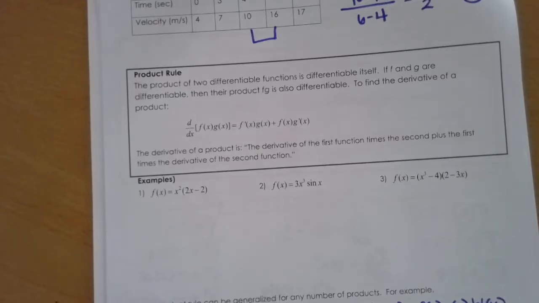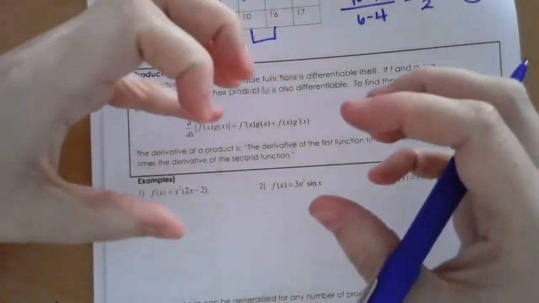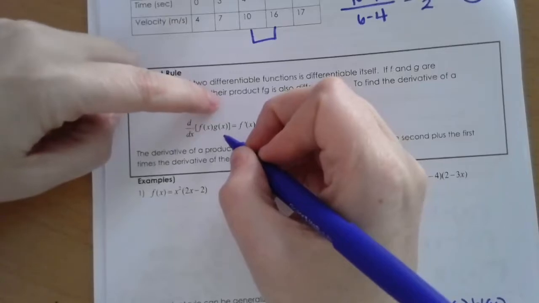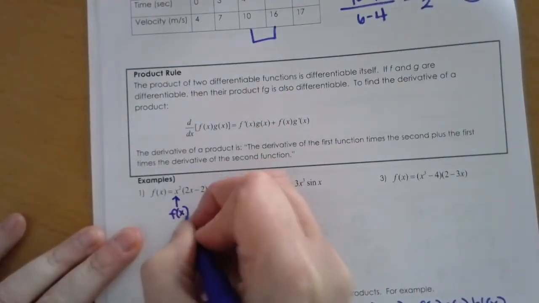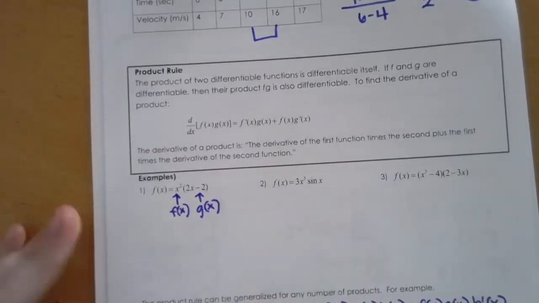Now we're going to look at how to use the product rule for finding derivatives. So product rule basically is when I have two different functions multiplied together. So the first function is going to be called f of x, the second is g of x. So in this one, I've got, this is my f of x, and this is my g of x. And I might have just said that wrong. If I misspoke, I'm sorry.